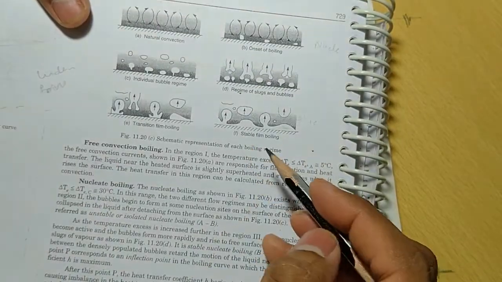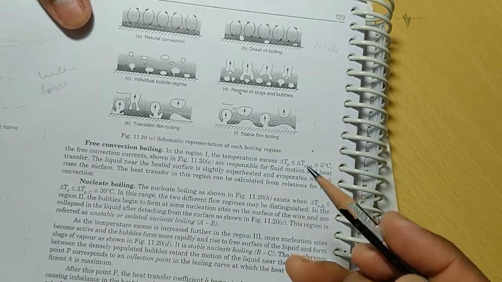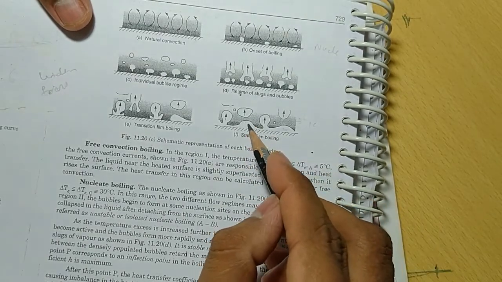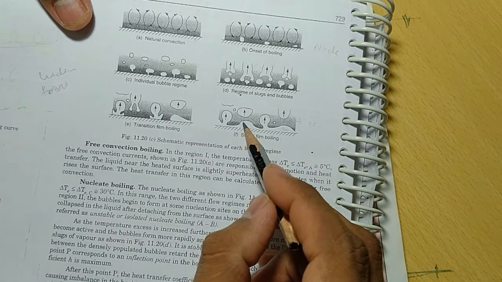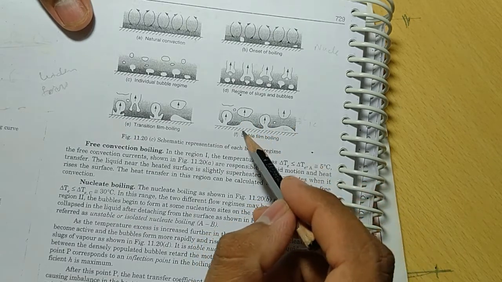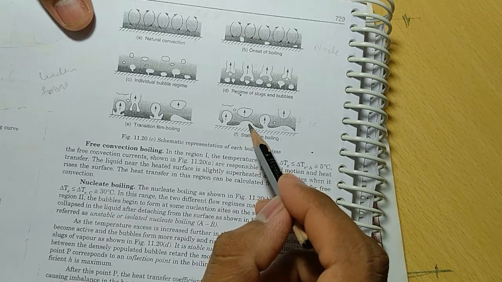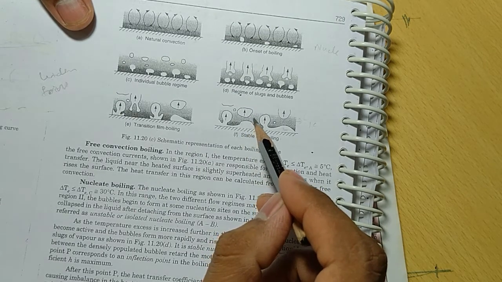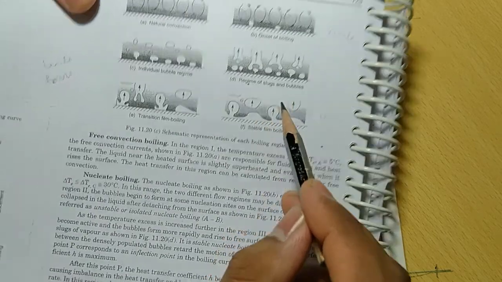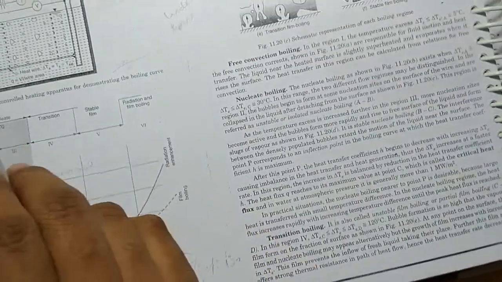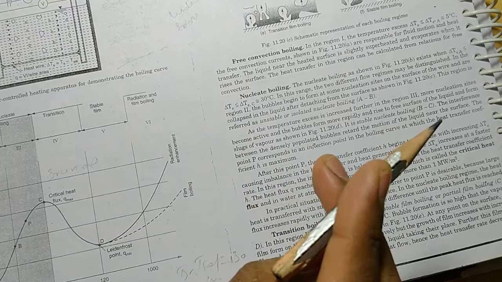After this point, the temperature is very high, and in that condition radiation comes into the picture. Radiation doesn't require any medium. Whether it is a liquid medium or any medium, or even if there is no medium, radiation heat transfer will pass. That radiation heat will heat the liquid, and once again the heat flux goes on increasing. This is the theory related to the pool boiling regime.